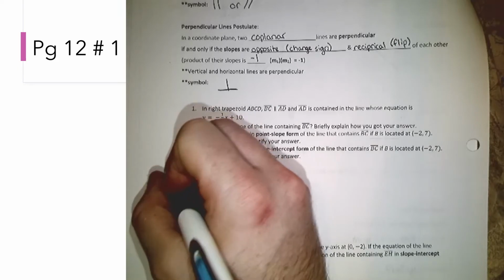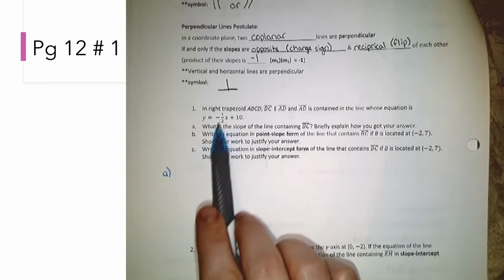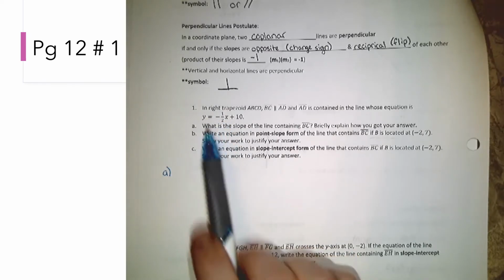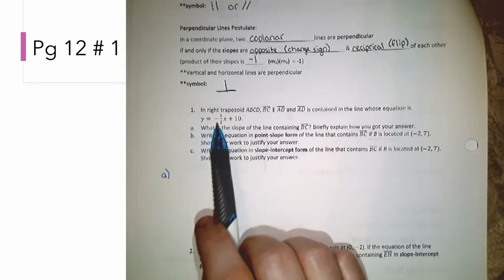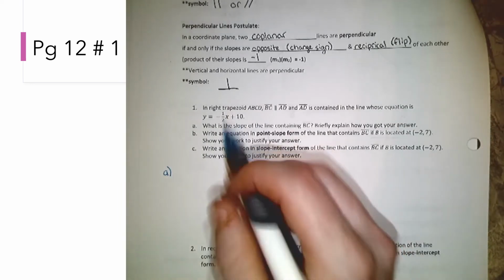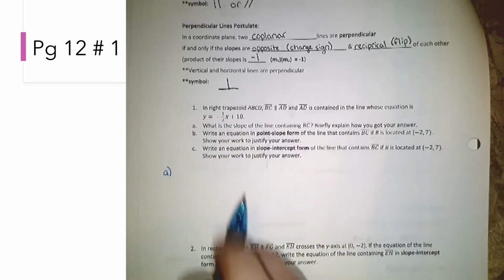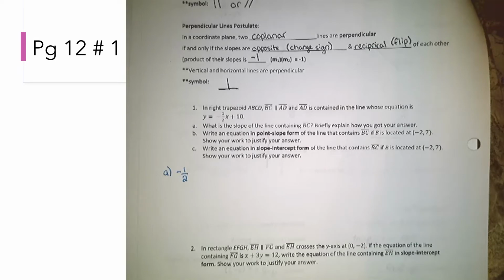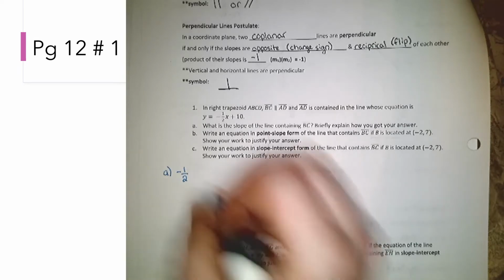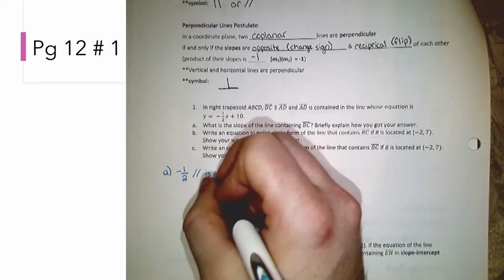So for part A, the slope is what the m would be. So this is actually in slope-intercept form. So y equals mx plus b. So this here in front of the x is our slope. So this one has to have a slope of negative 1/2 because they are supposed to be parallel, which means it is the same slope.